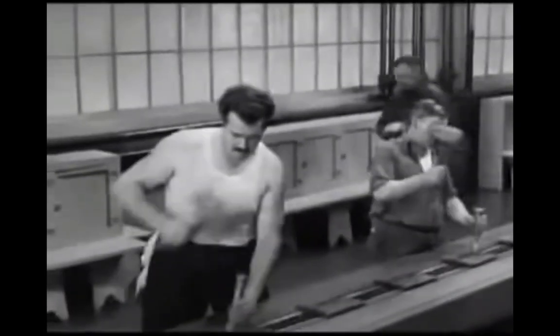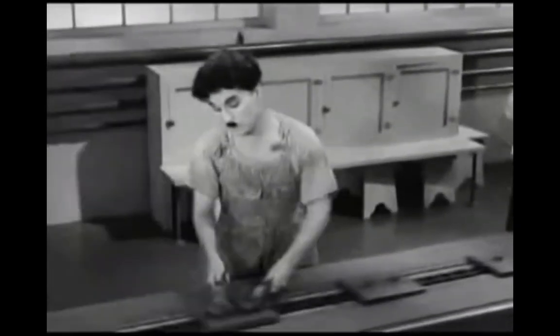Attention foreman. Trouble on bench 5. Check on the nut tightness. Dust coming through loose on bench 5. Attention foreman.